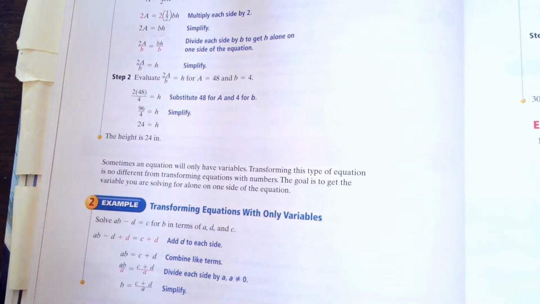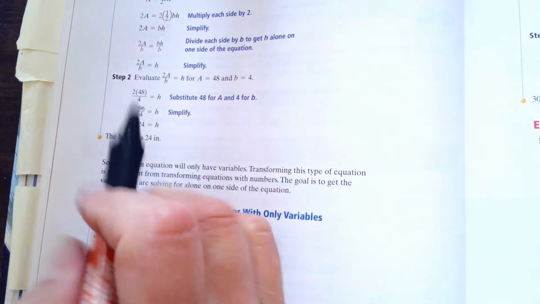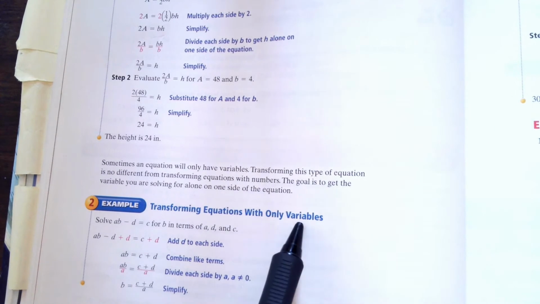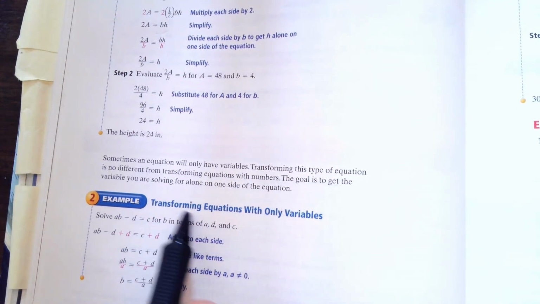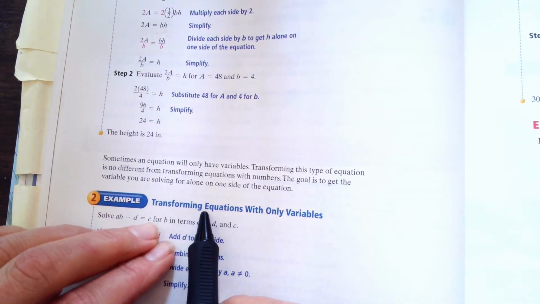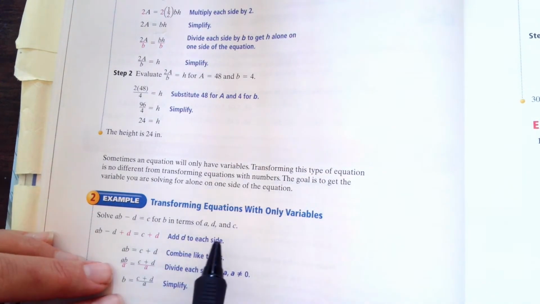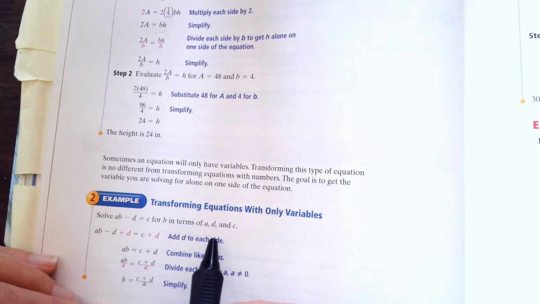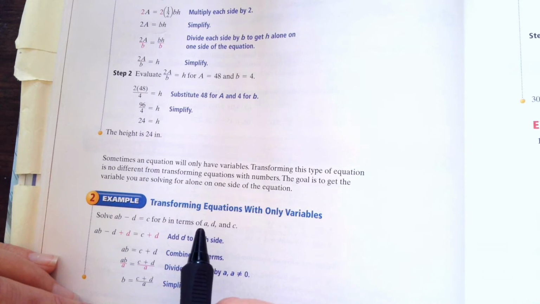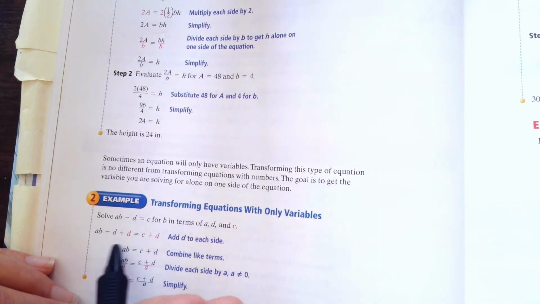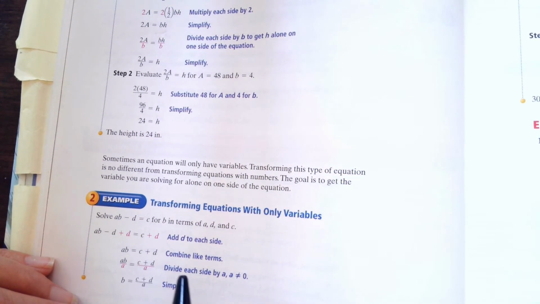So for this next one, we don't have numbers. So it says transforming equations with only one variable. Transforming equations means instead of having numbers on one side and letters on the other, you're going to have the letter that you're solving for on one side and then your other letters on the other. So let's just take it piece by piece.